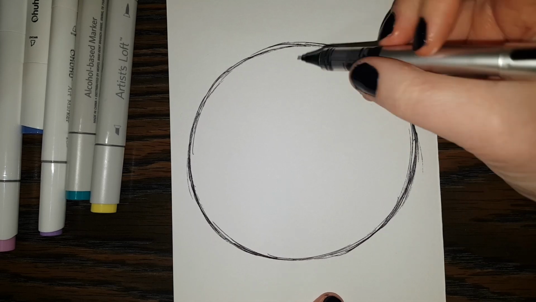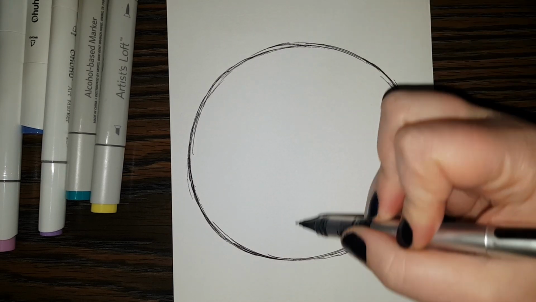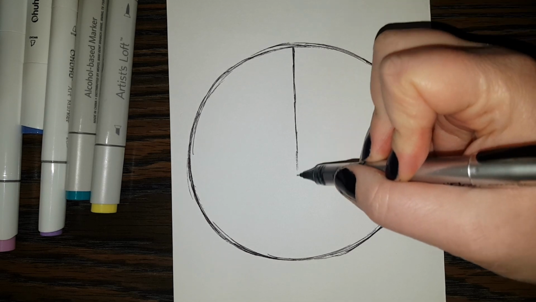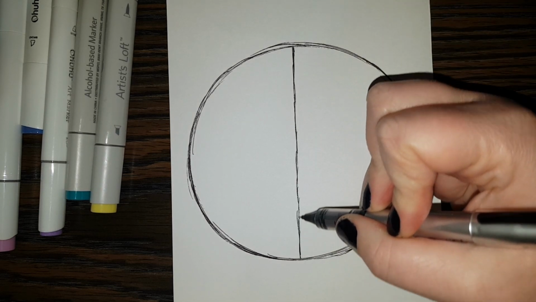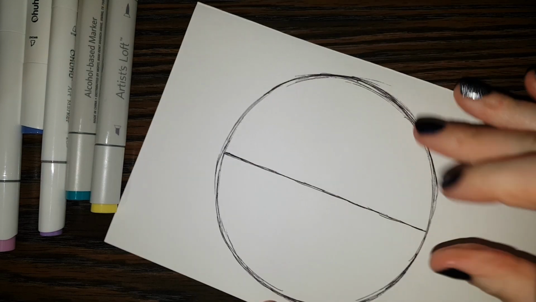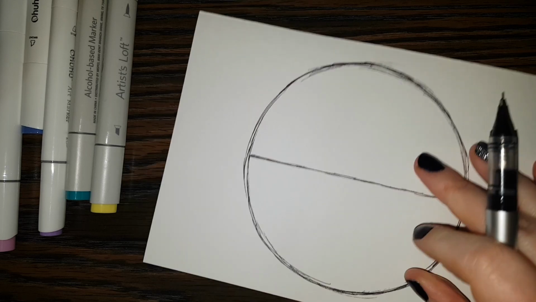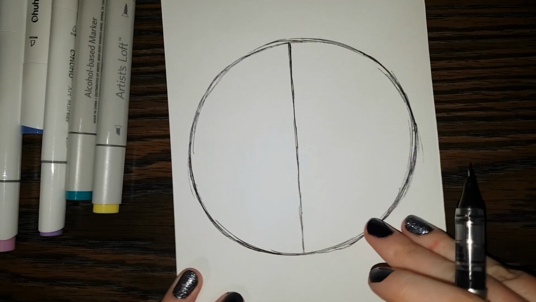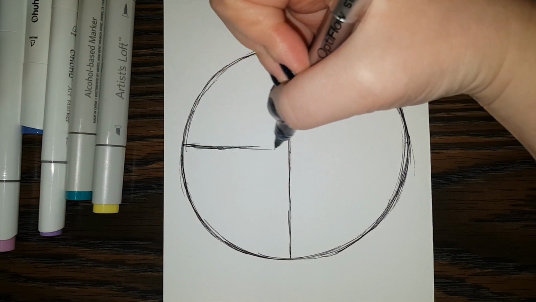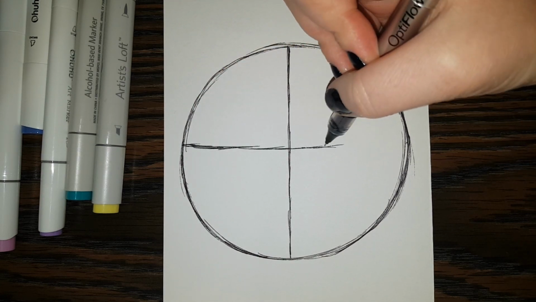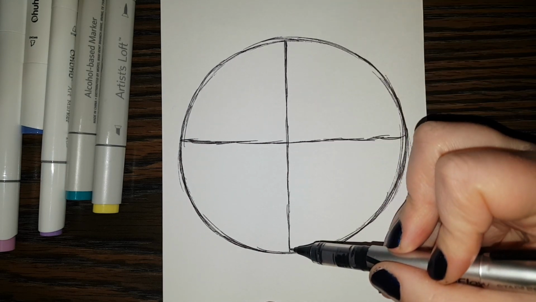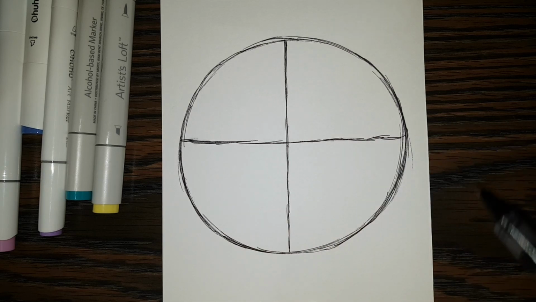Okay, so what we're going to do now, we're going to draw a line coming down the middle. All right, next we're going to draw a line going down the middle the other way. Like that. So one line going down the middle and then another line going across the middle.